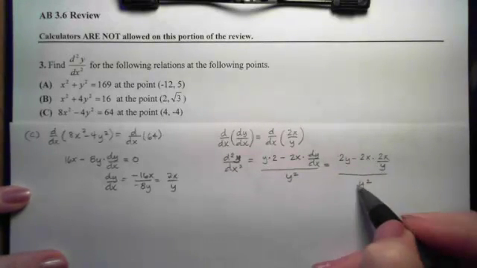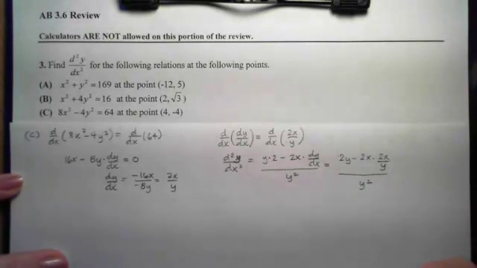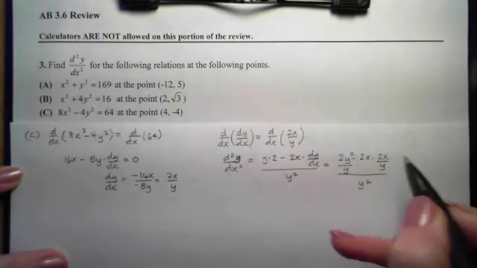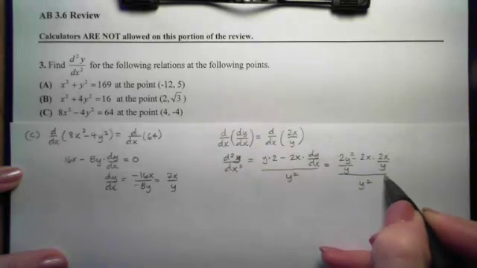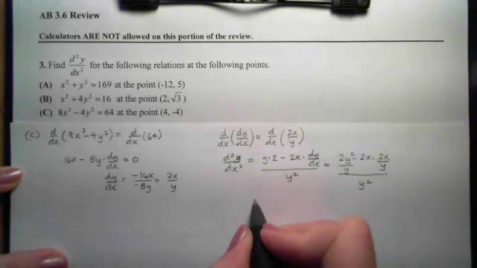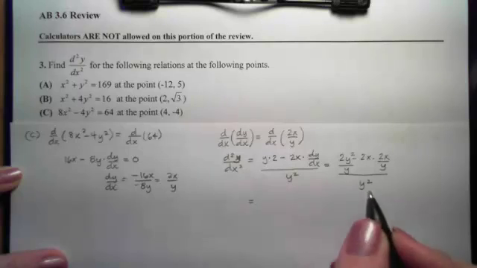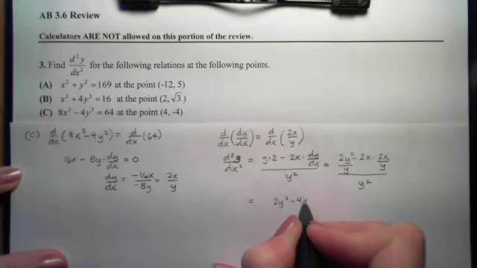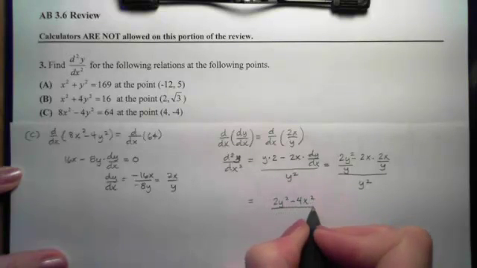Now remember, this is a complex fraction, so to fix it, we need a common denominator on the top, and then I need to recall that dividing by y squared is the same as multiplying by 1 over y squared. So on the top, I'll have 2y squared minus 4x squared, and on the bottom, I will have y cubed.